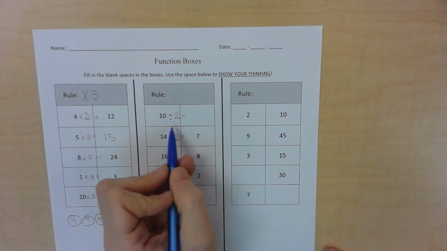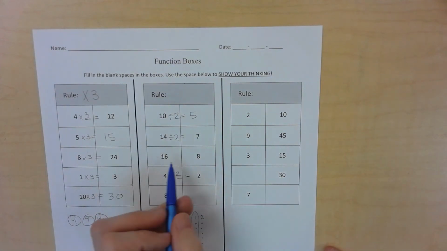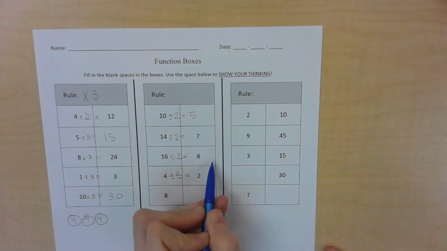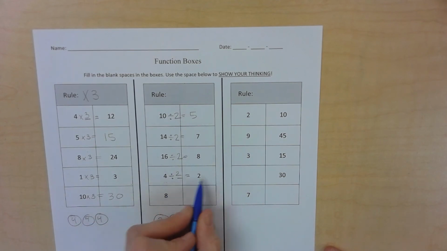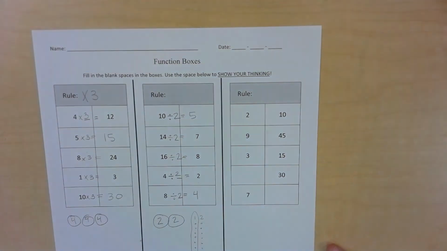So now, 10 breaking into 2 groups. I know 5 plus 5 is 10. 16 into 2 groups. 4 into 2 groups. 8 into 2 groups. 4 plus 4 is 8. So now I filled in the rest of the boxes.